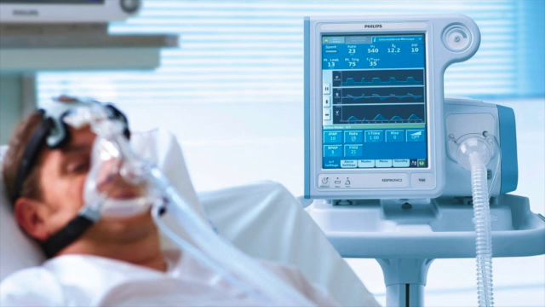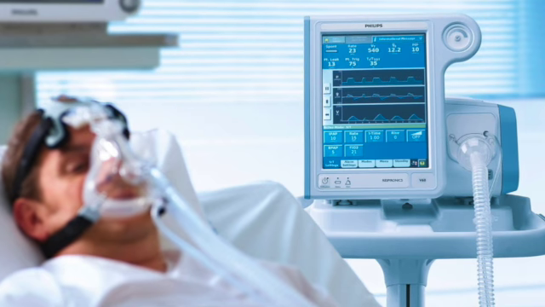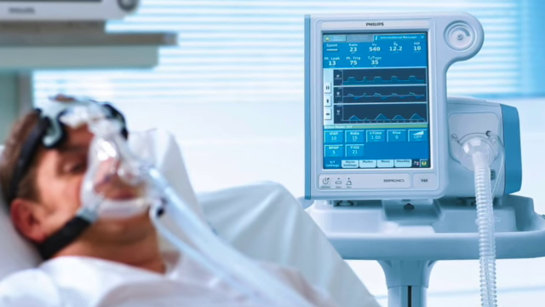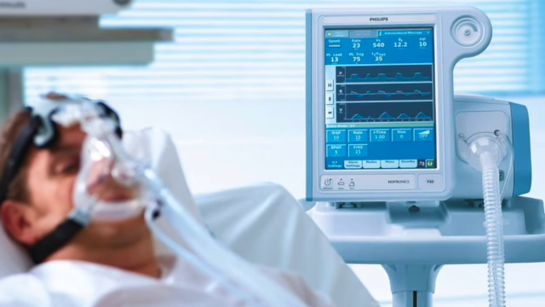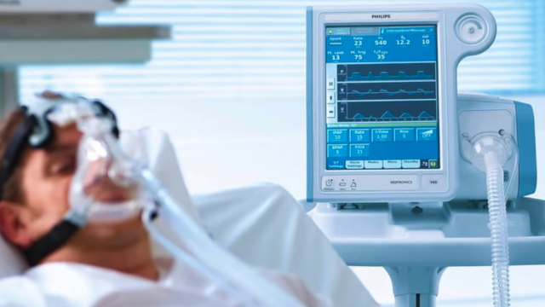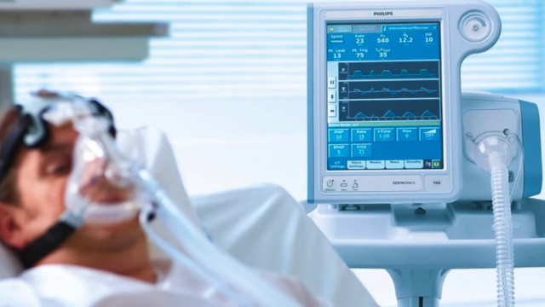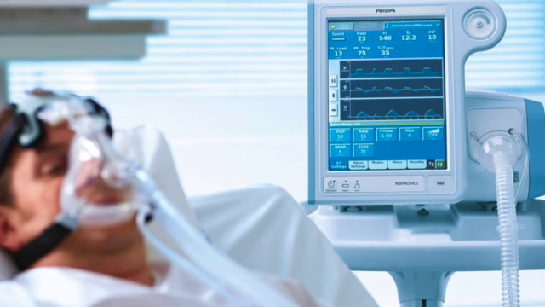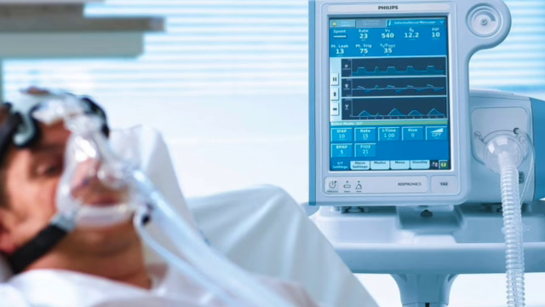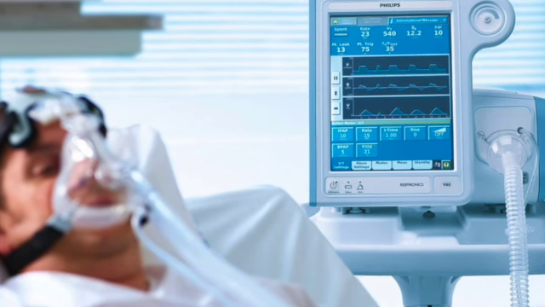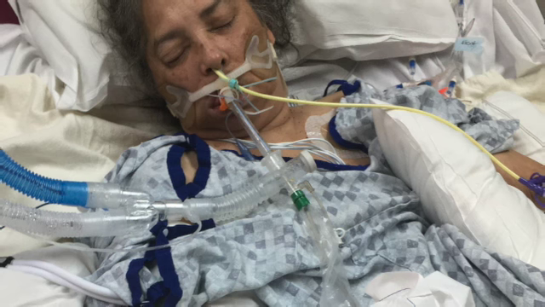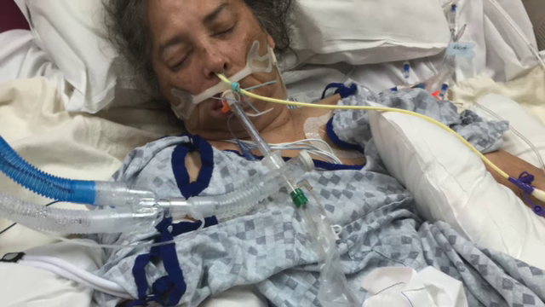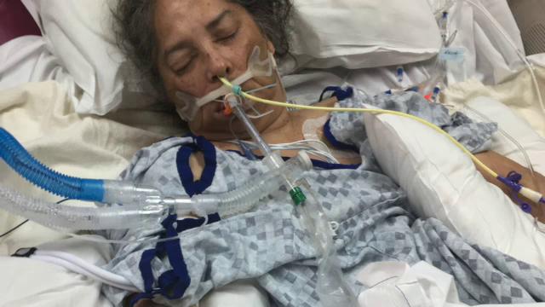The different types. Pressure cycled ventilator, where the air is delivered to the patient until a set pressure limit is reached. Then there's a time cycled ventilator. This is when it pushes air into the lungs for a predetermined amount of time until that has elapsed. And then a volume controlled ventilator, where a predetermined amount of air is delivered to the patient.